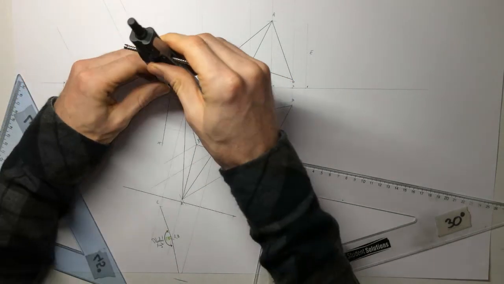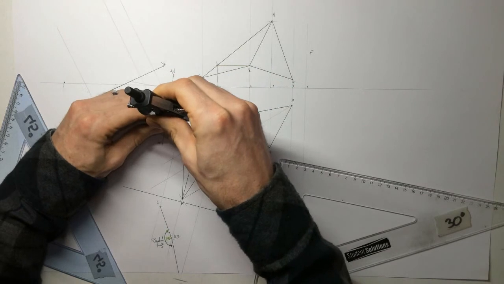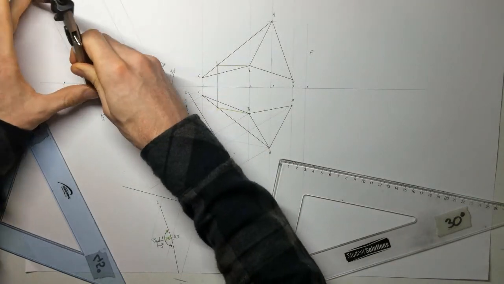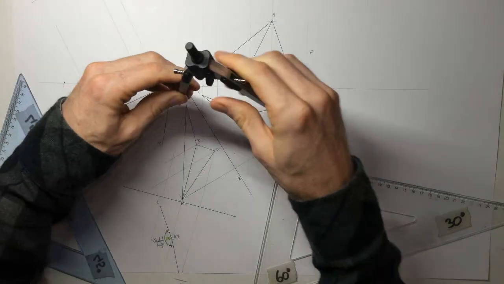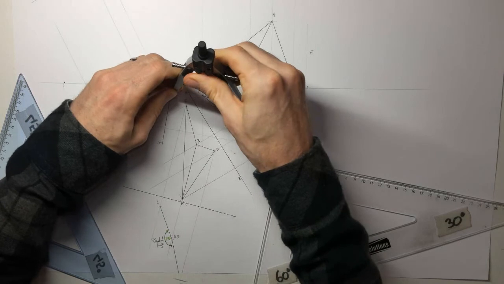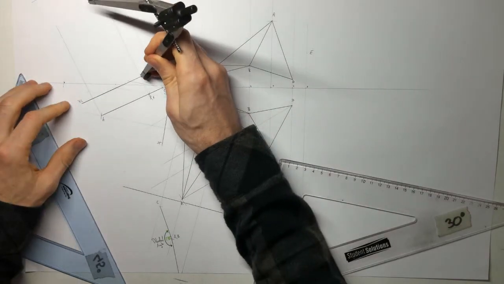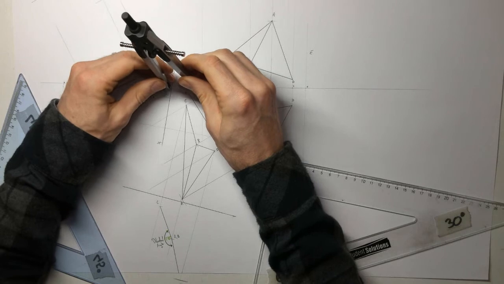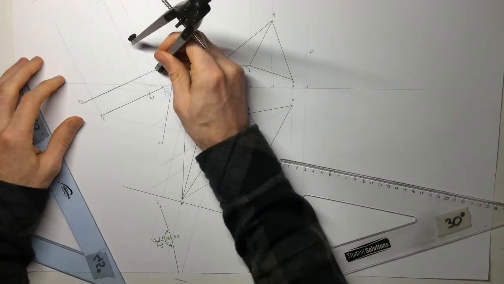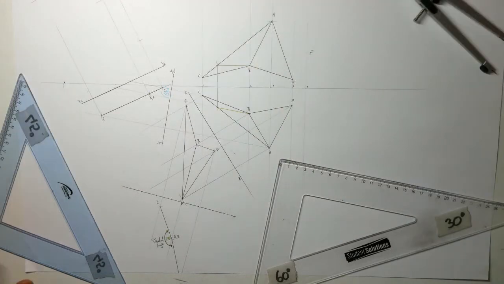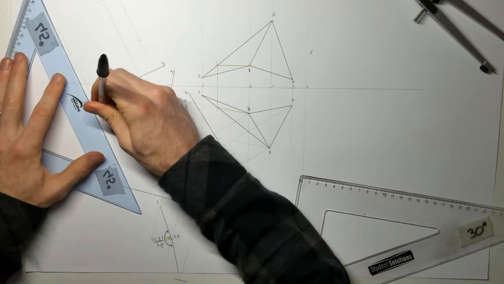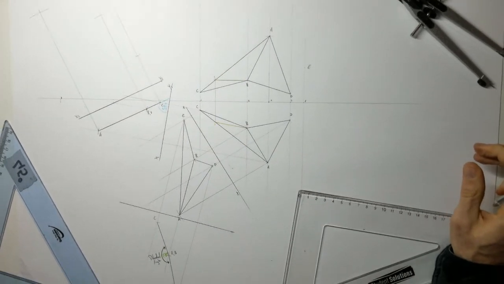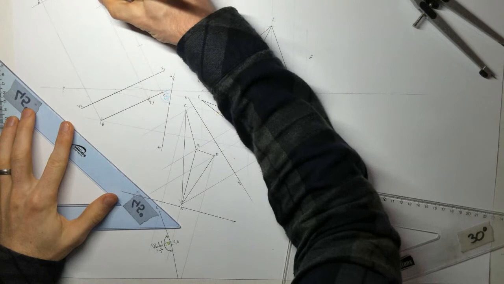So from x1, y1 to A, with that distance from my xy, and to B, and to C. So there's C. Just need to extend out this section line. There we go. That's my A, B, C.